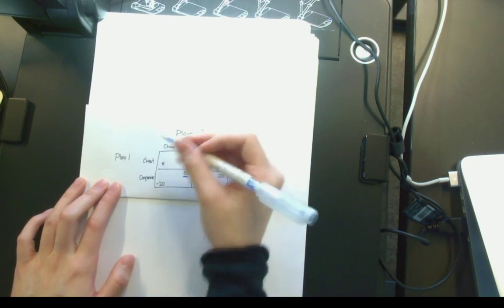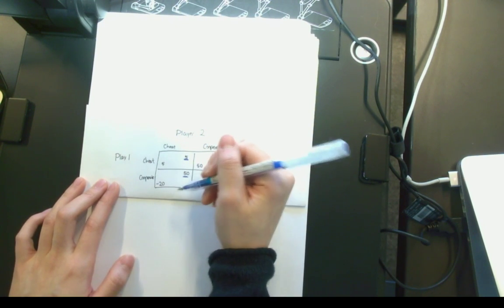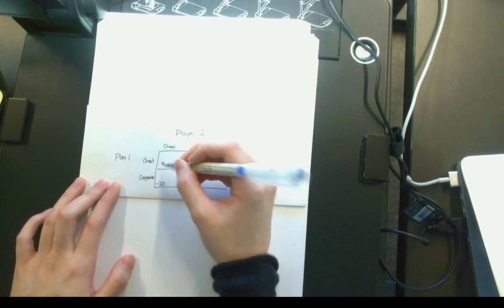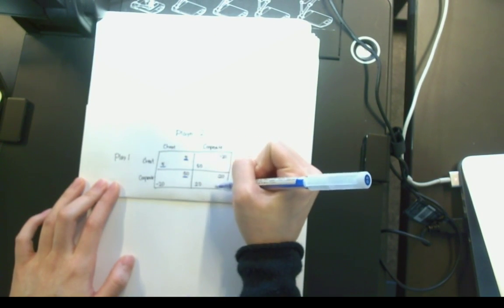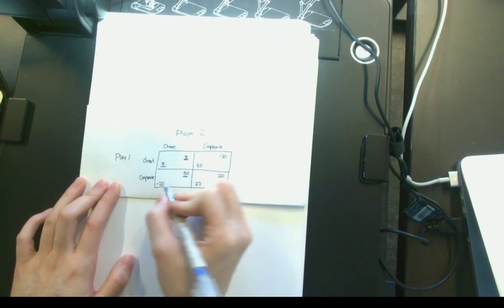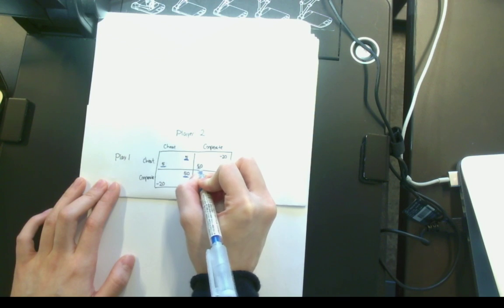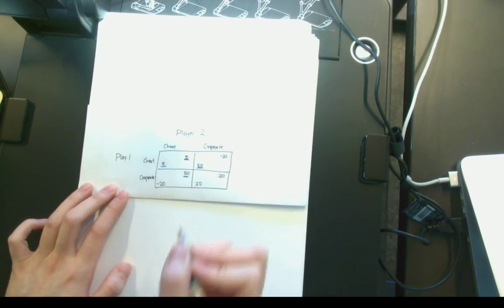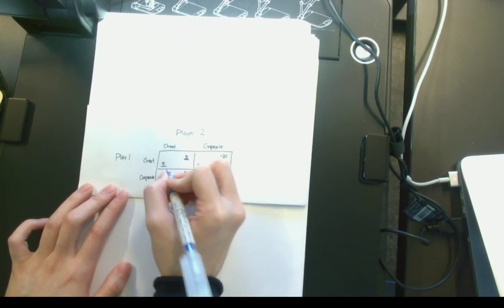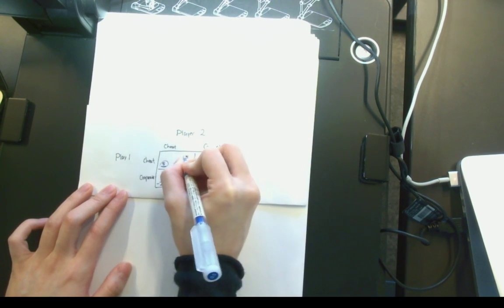And if player 2 cheats, then it is player 1's best response to cheat. If player 2 cooperates, it's still player 1's best response to cheat. So this is just like a prisoner's dilemma game where both players have the incentive to cheat. This is simple. So the Nash equilibrium is 5-5.